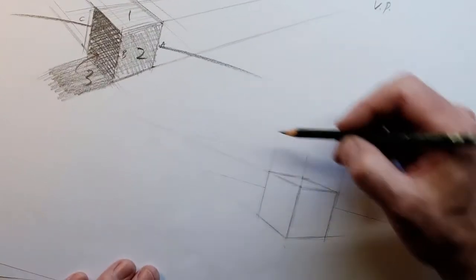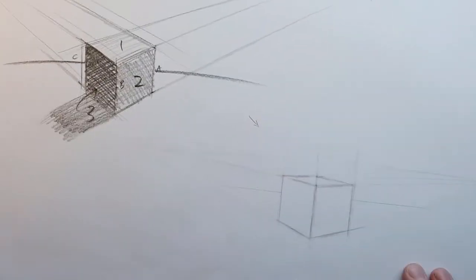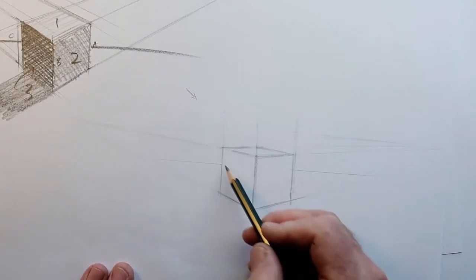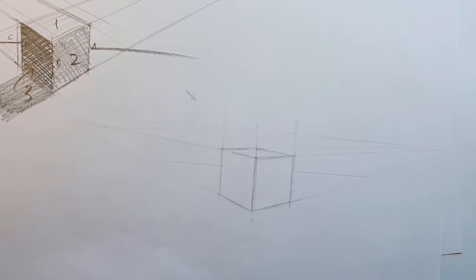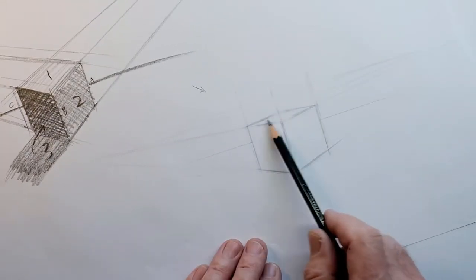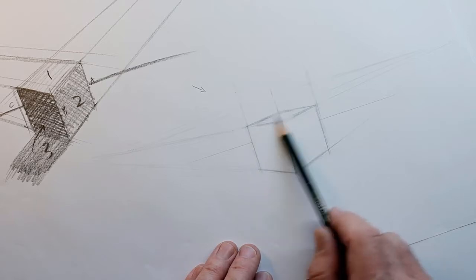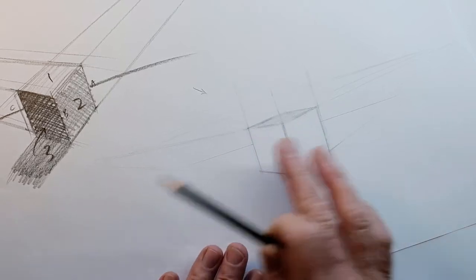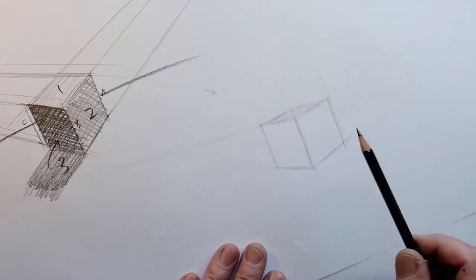Okay, so let's imagine the light. I'll put the light on this side this time. Light's coming down there, which means this will be my darkest, that'll be my medium, that'll be my brightest. And it's simply a matter of adding some tone now. So working quite lightly for the top one. You don't want too much value on your brightest side.